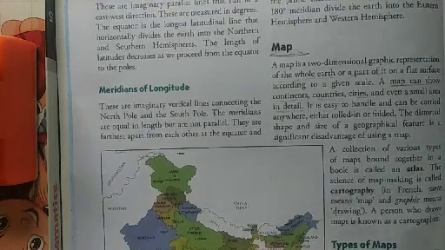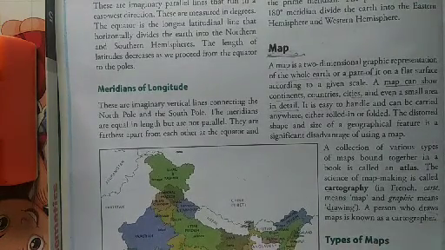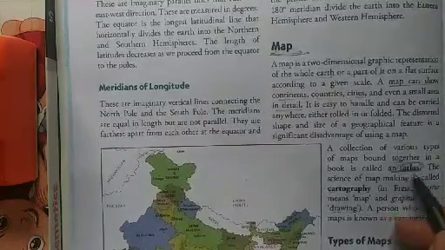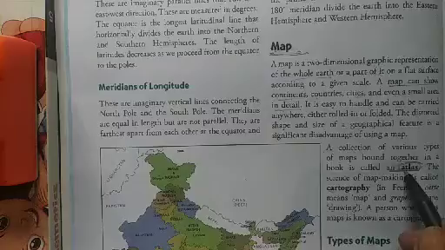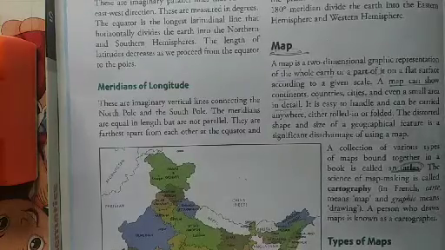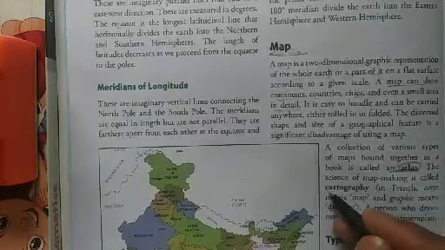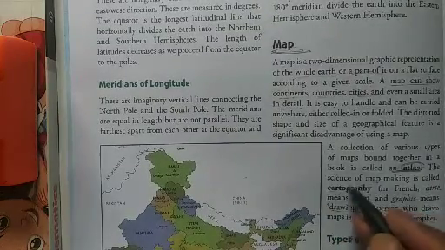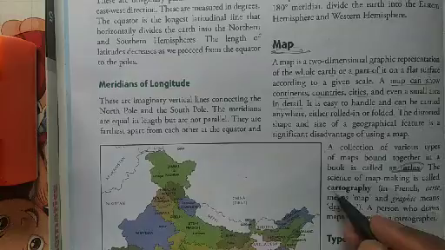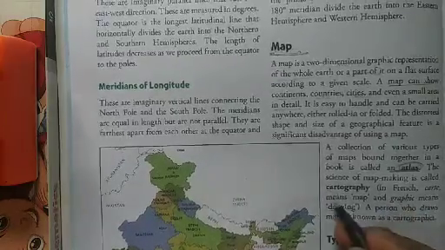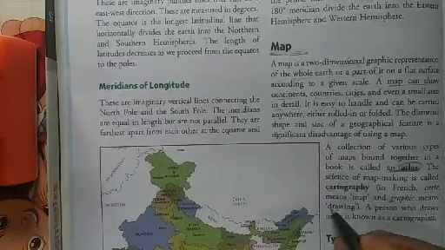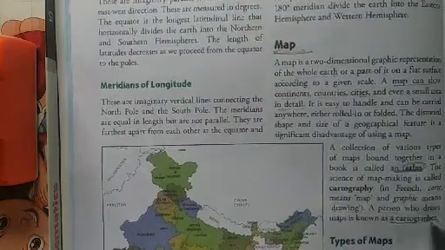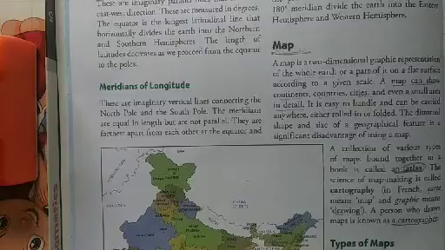Again, a collection of various types of maps bound together in a book is called an atlas. So a book which contains all the different kinds of maps together is known as an atlas. The science of map making is called cartography. In French, carte means map and graphic means drawing. A person who draws maps is known as a cartographer.